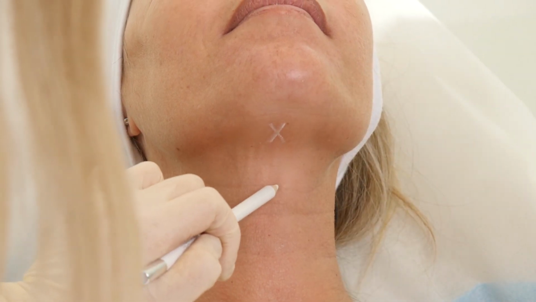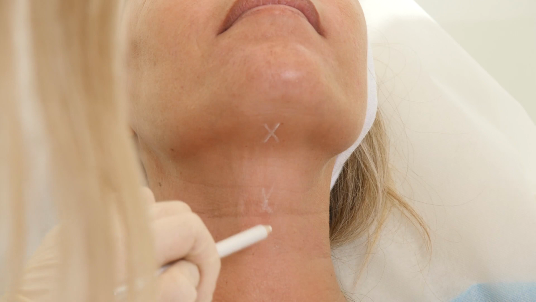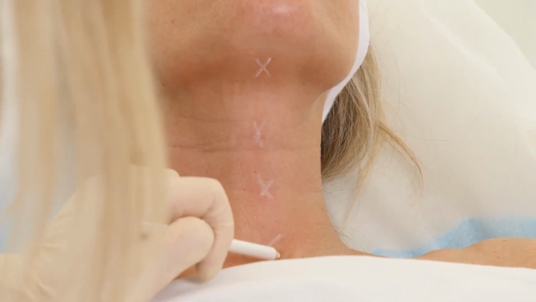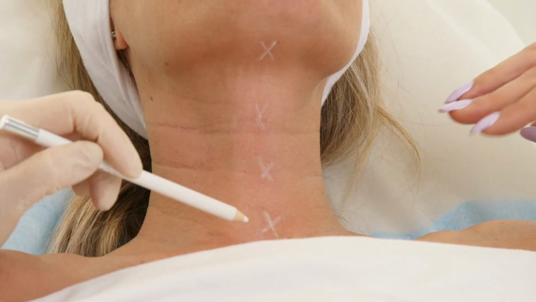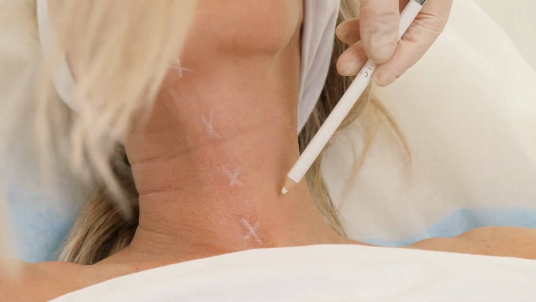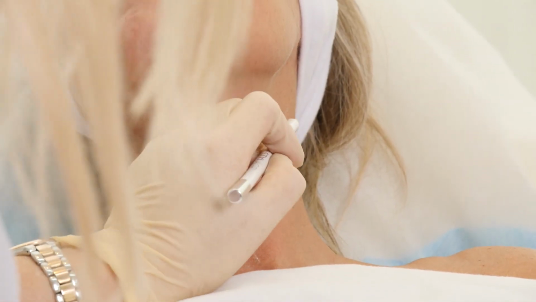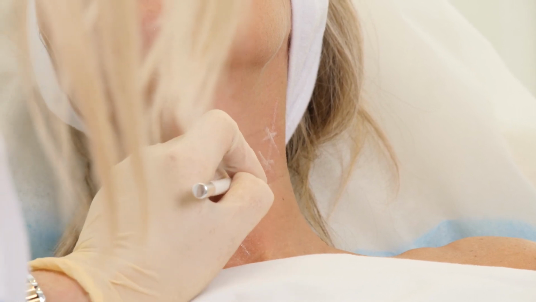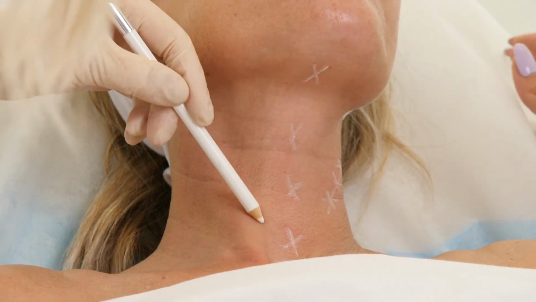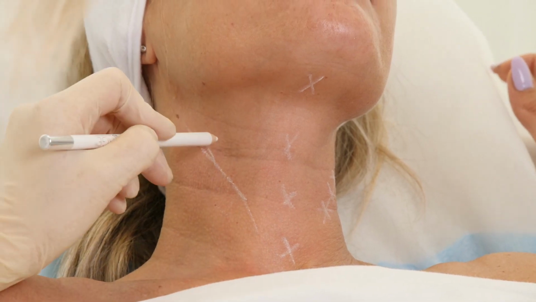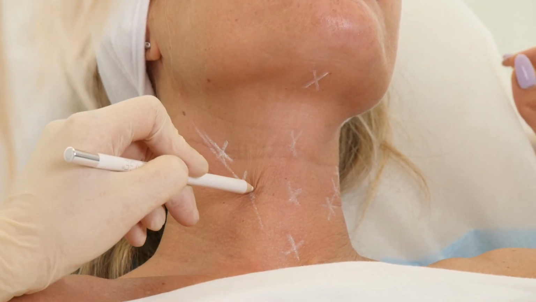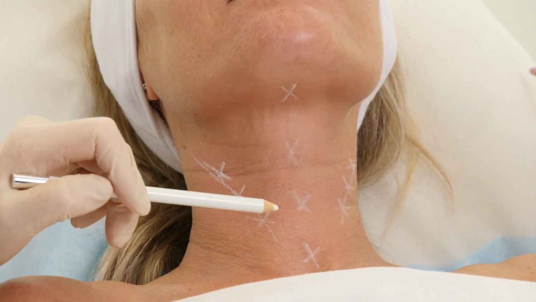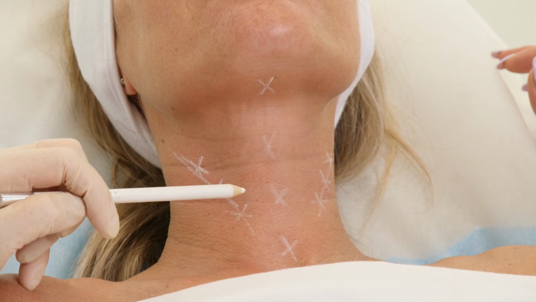She is starting from the hyoid bone point, and then she will mark 4 points all along the trachea line to the sternal notch. 3 more points will go along the sternocleidomastoid line, and 3 more points on the other side. So we have 10 points in total. Each point will have 0.2 cc with the bolus technique. You can see marking the points is actually very easy.